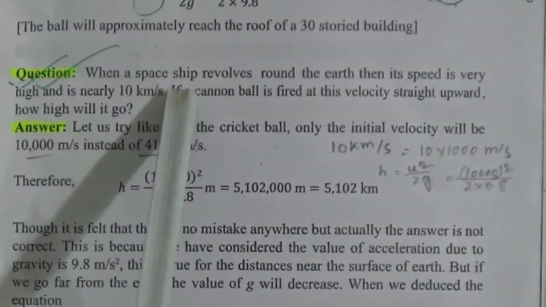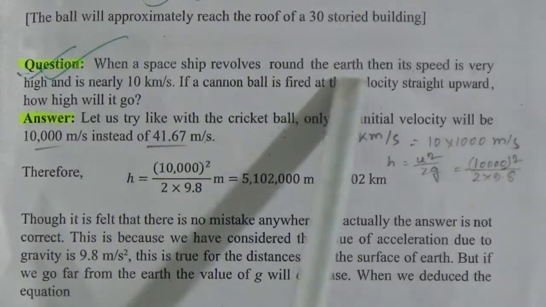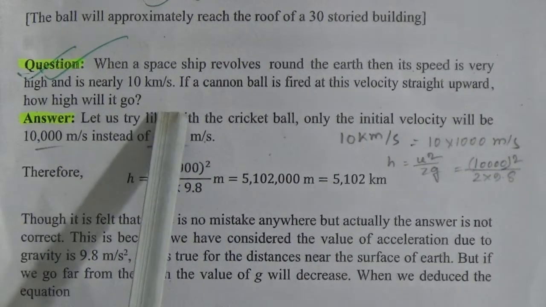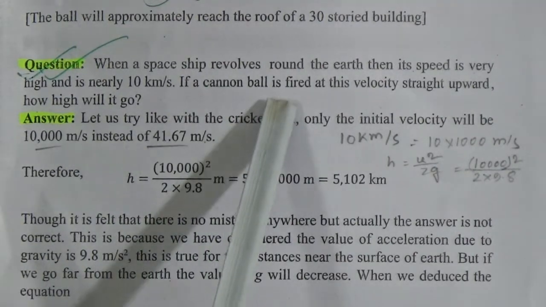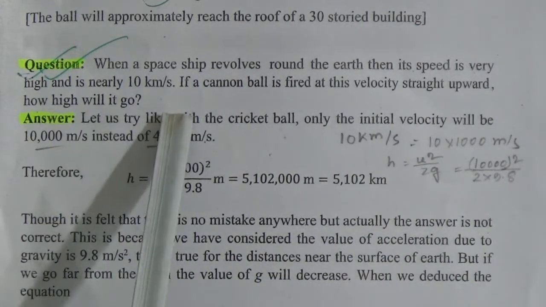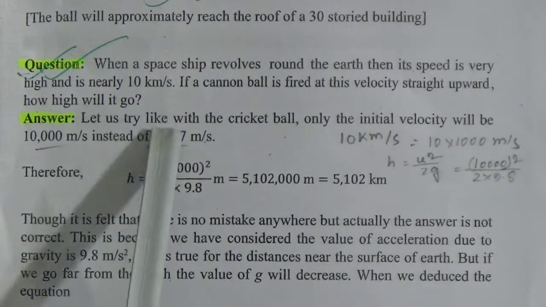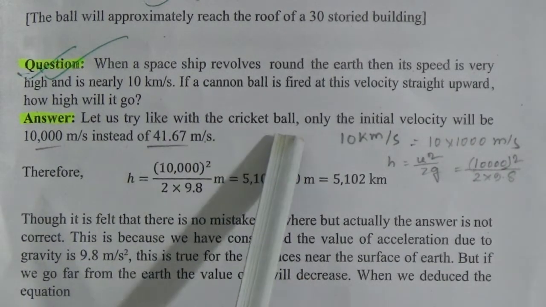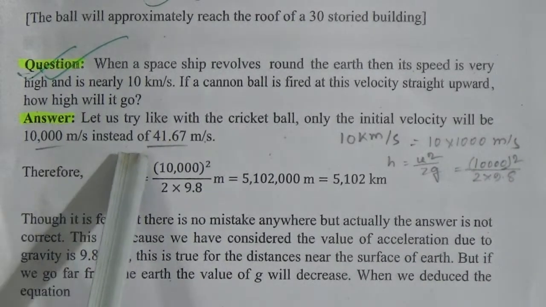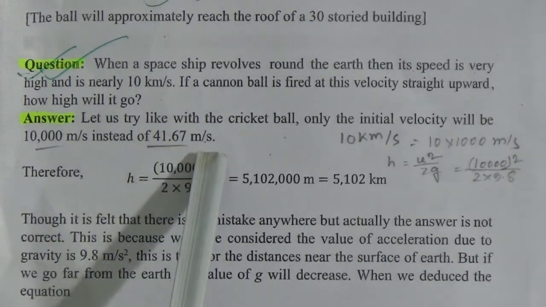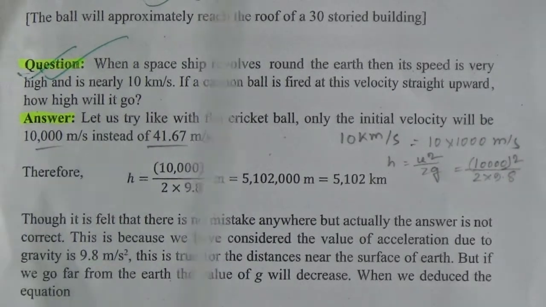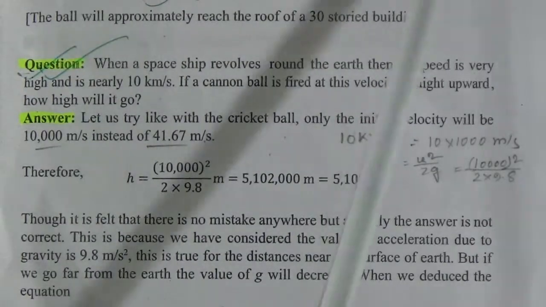Our question: when a spaceship revolves around the earth, its speed is very high, nearly 10 km per second. If a cannonball is fired at this velocity straight upward, how high will it go? Answer: let us try like with the cricket ball, only the initial velocity will be 10,000 meter per second instead of 41.67 meter per second. We can calculate this the same way.